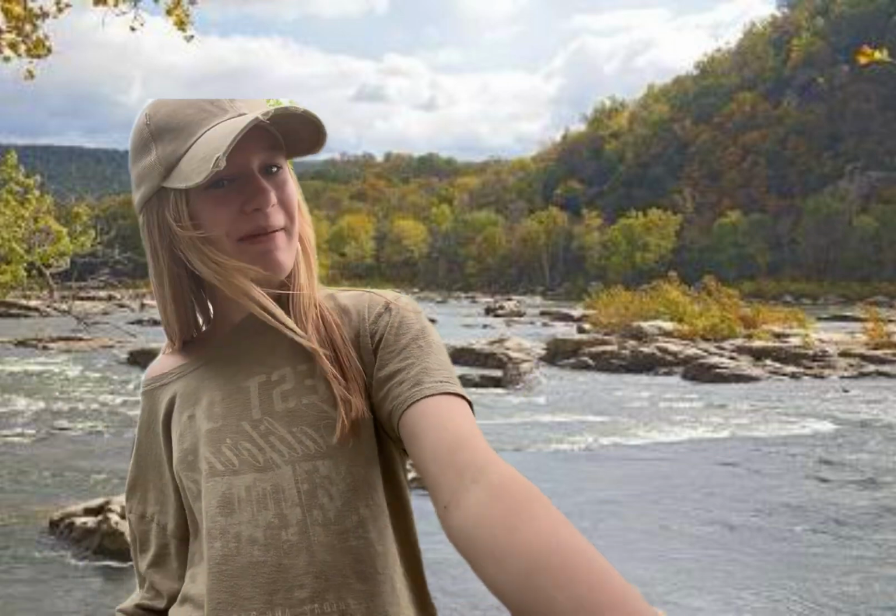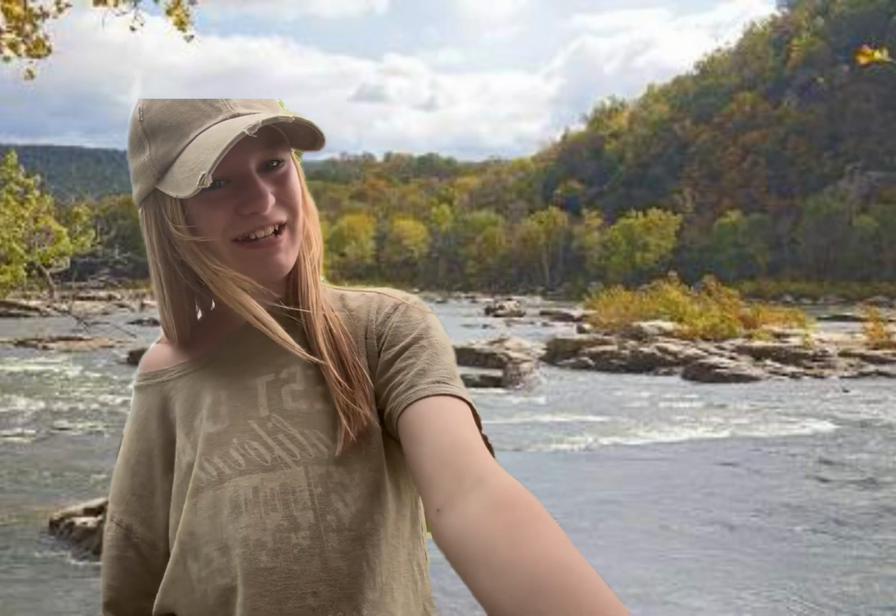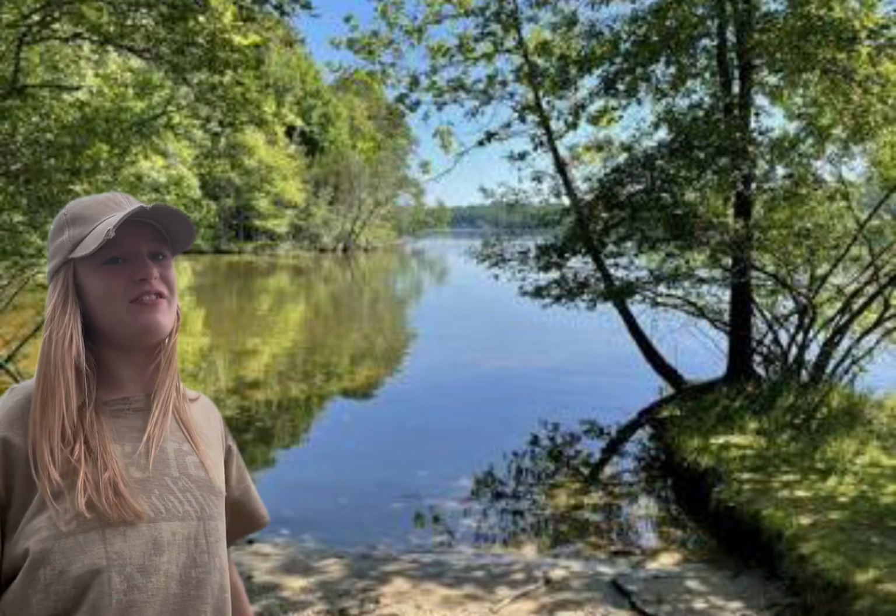Let's take a look at how evaporation, condensation, and precipitation work. Okay, I have to get my lines straight, but anyways, now we're here at Lake Anna.